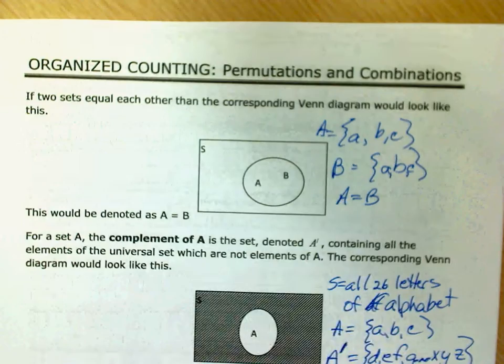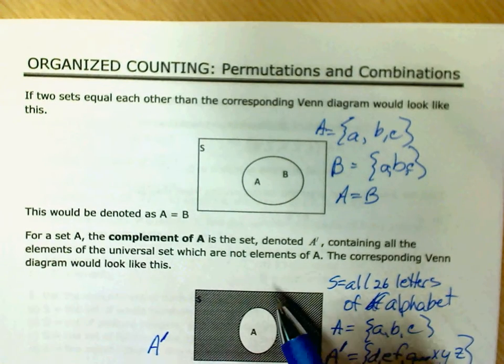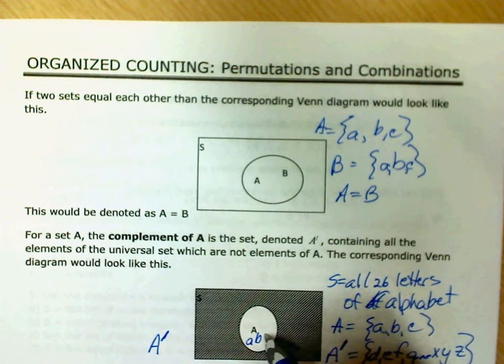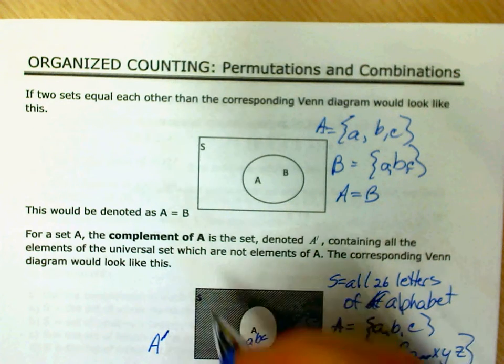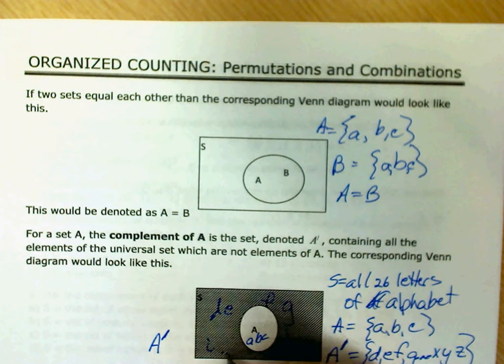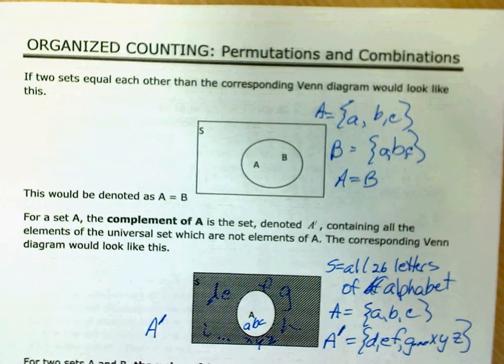So what they're trying to show is A naught, everything outside of A. Whatever's in A, let's say it's A, B, C, then everything outside of A is A naught, and you'd have D, E, F, G, H, I, all the way up to X, Y, Z. So it's called A naught. It's the complement of A, or you can call it A naught.